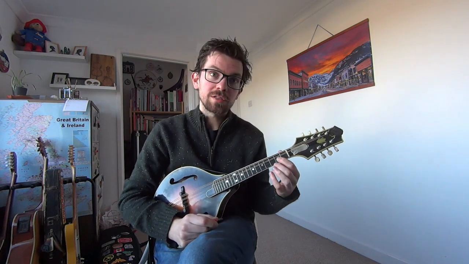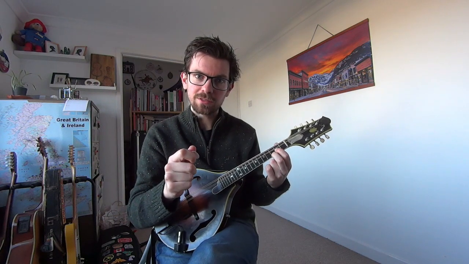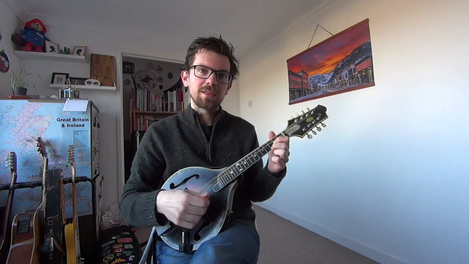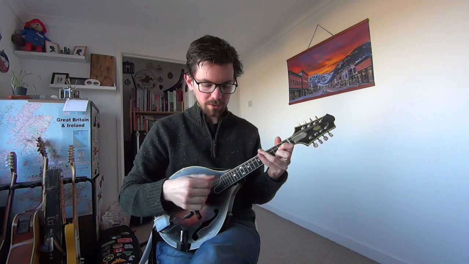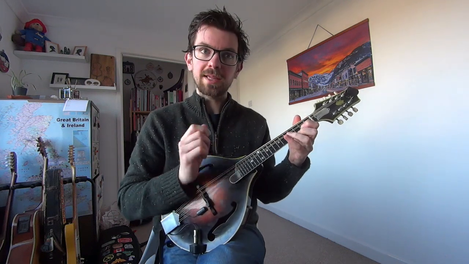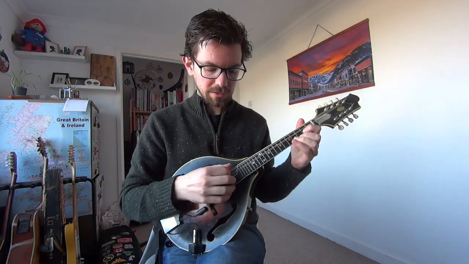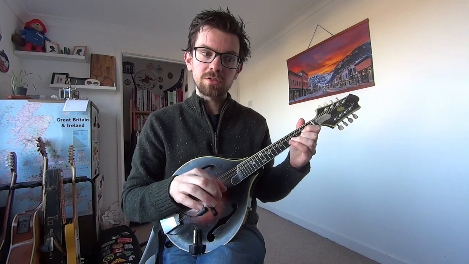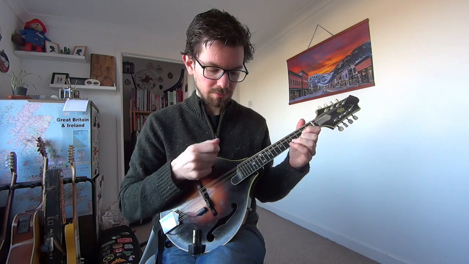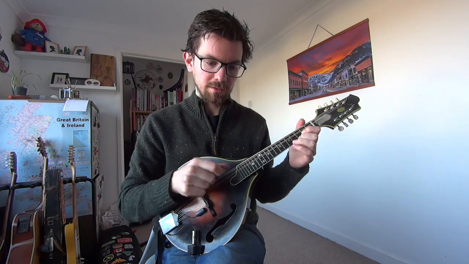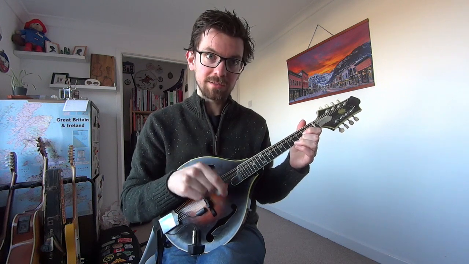So if we do this over the G chord to start with, you should be pretty quick to get your G chord now. Basically, we're going to play each chord in two notes. The first one, you're just going to play the lowest string, so this open string here. So that's our bass.